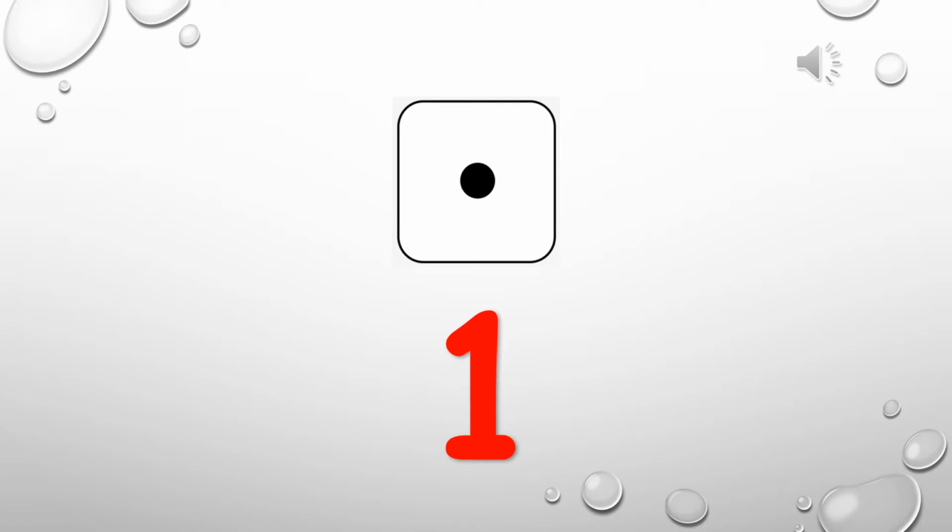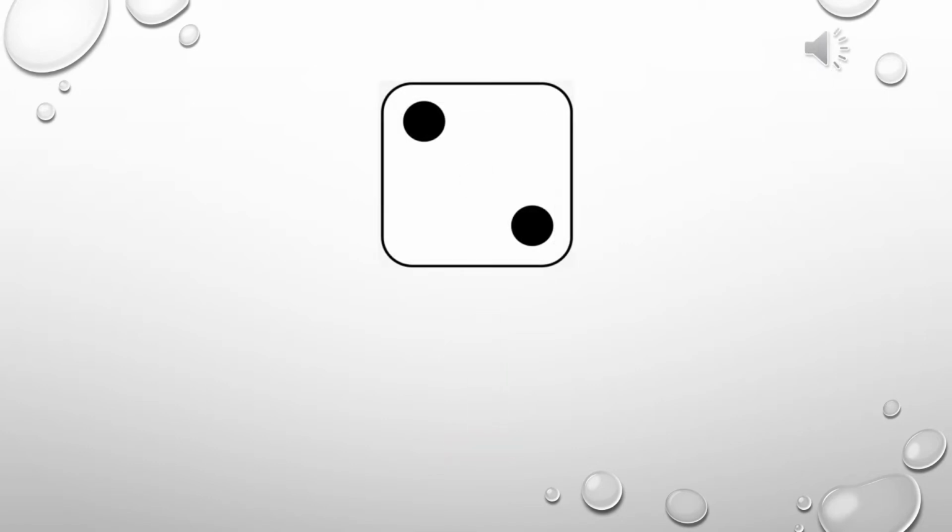Can you see this dice, children? Can you tell me how many dots are there on this dice? Yes, you are correct. There is only one dot on this dice. Now, can you tell me how many dots you can see on this dice? Yes, well done, children. There are two dots on this dice.